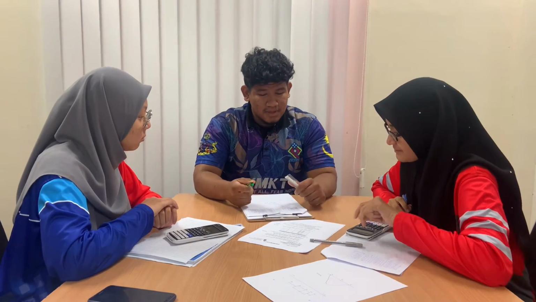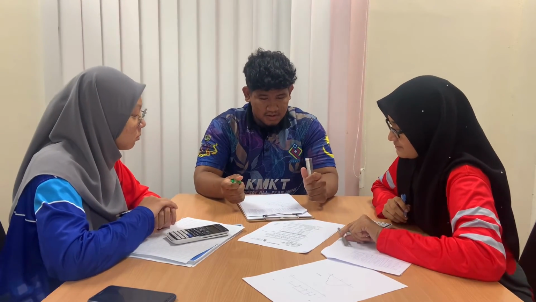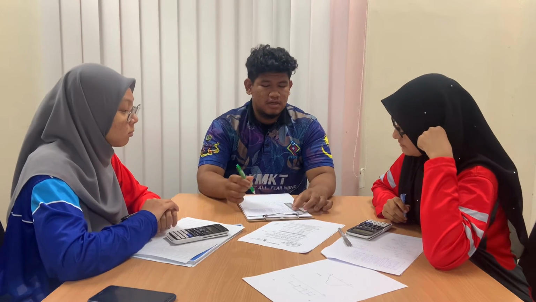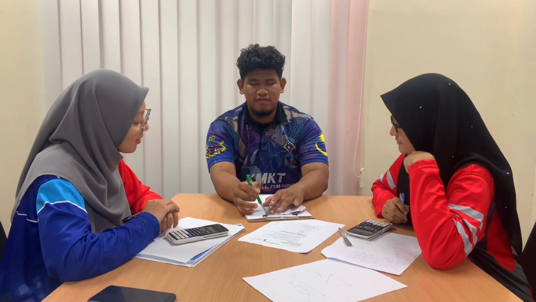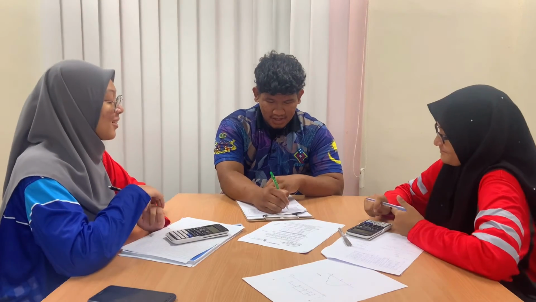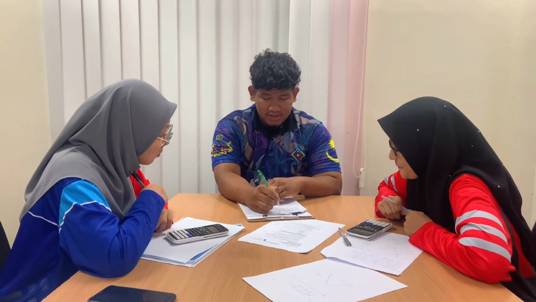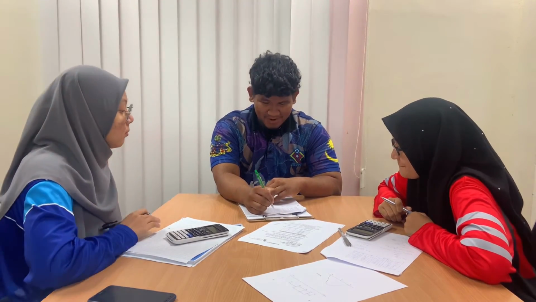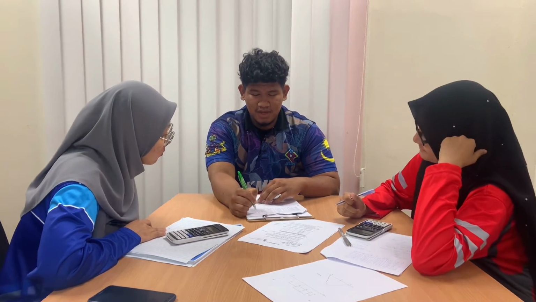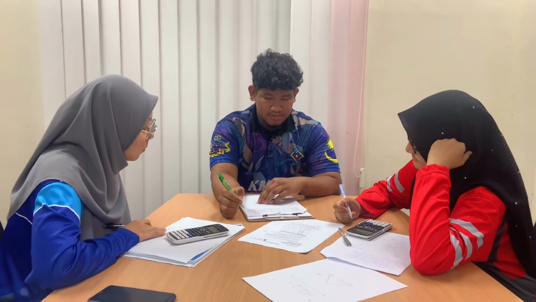Okay, to calculate the mean, median, and standard deviation, we must create a table which consists of class boundary, f, cumulative frequency, midpoint, fx, x square, and fx square.